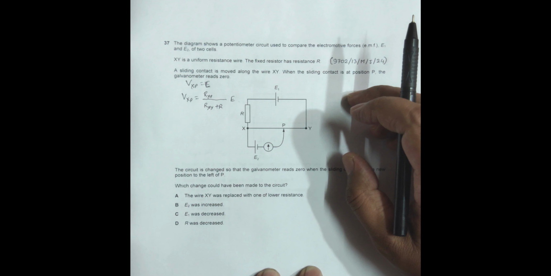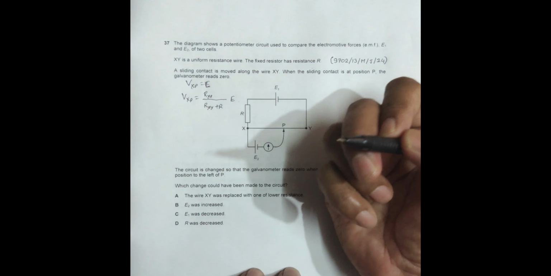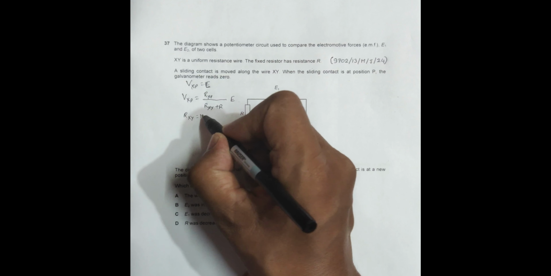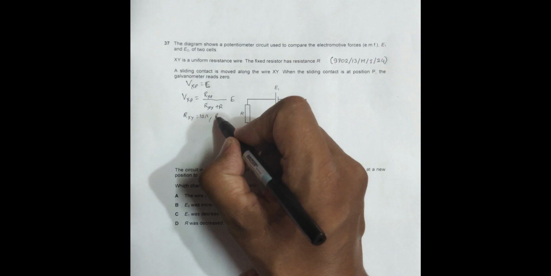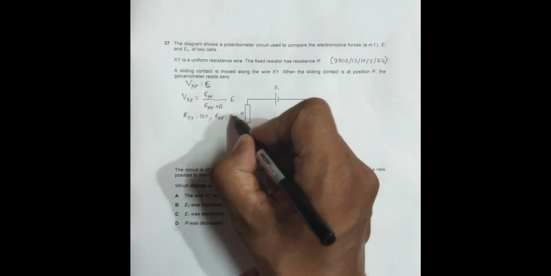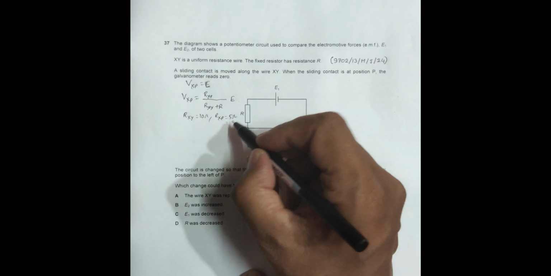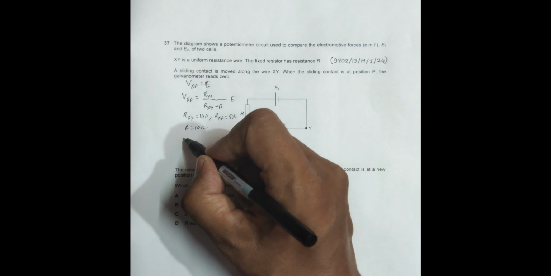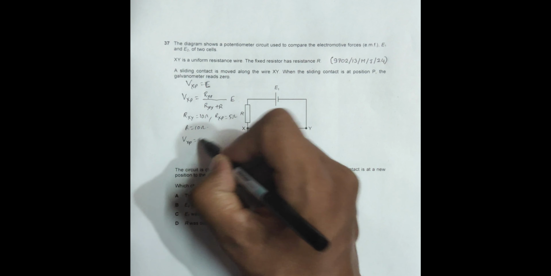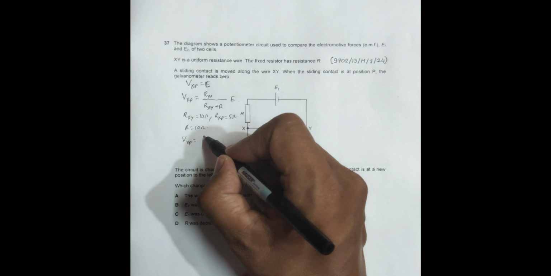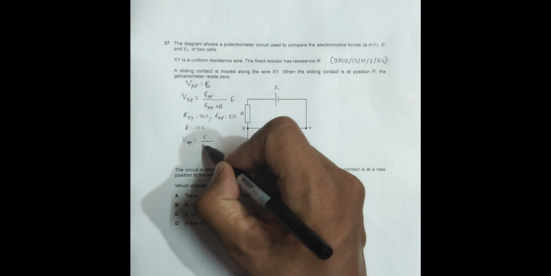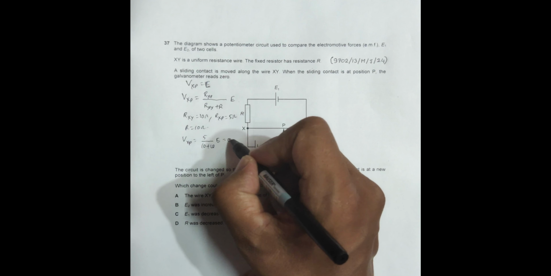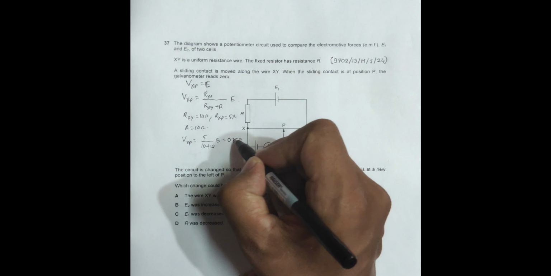Now, instead of doing algebraic analysis, let us give some values to them. So let me say I have Rxy equal to 10 ohm, and Rxp is equal to 5 ohm. Let us say this P is at the midpoint. And then R is equal to 10 ohm as well. So if I do so, then Vxp will be equal to 5 by 10 plus 10, then it is E. So it will be 5 by 20, which is 0.25 E.